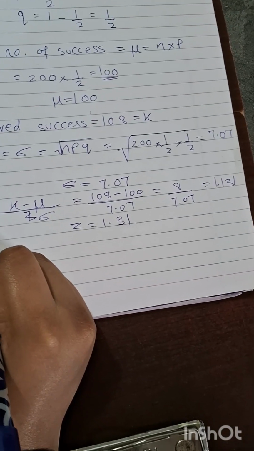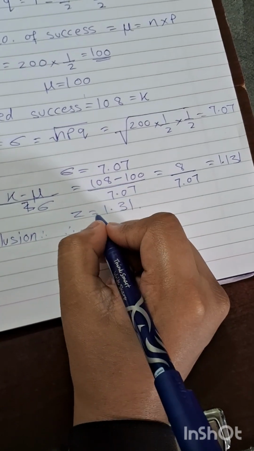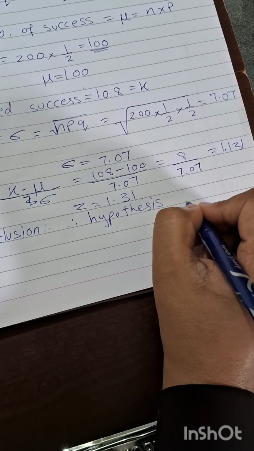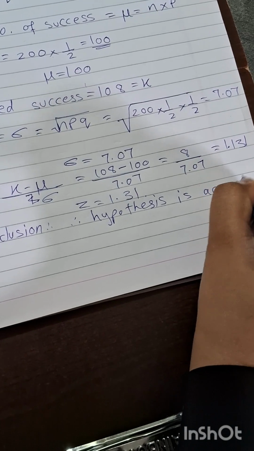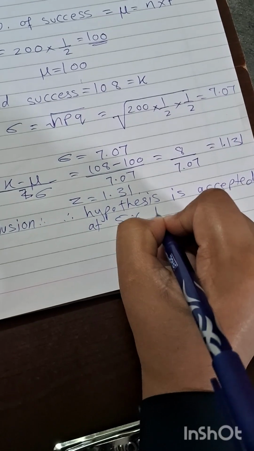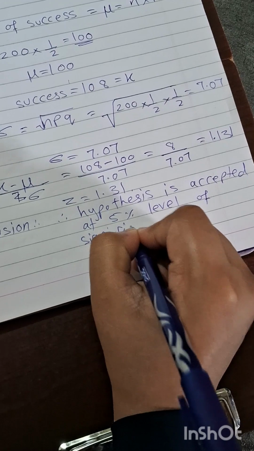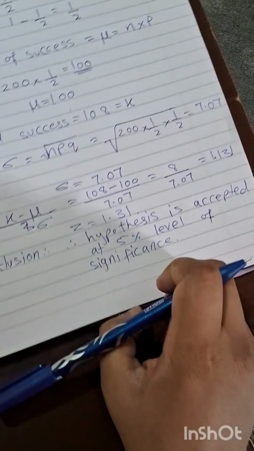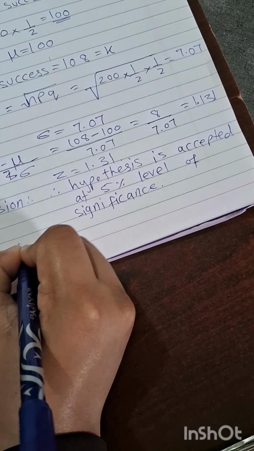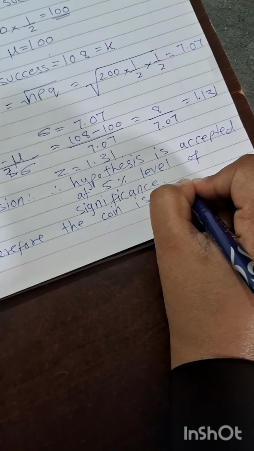So here we can conclude that, therefore, the hypothesis is accepted at 5% level of significance, and therefore the coin is unbiased.